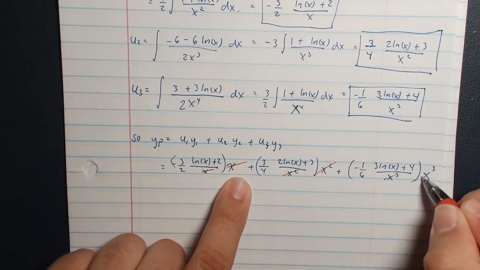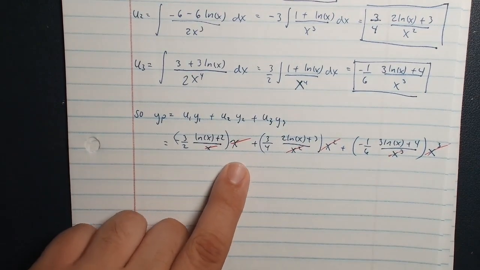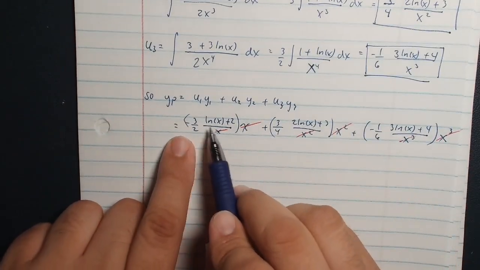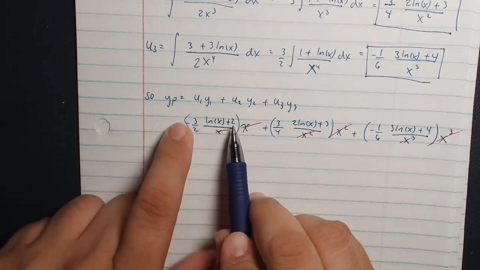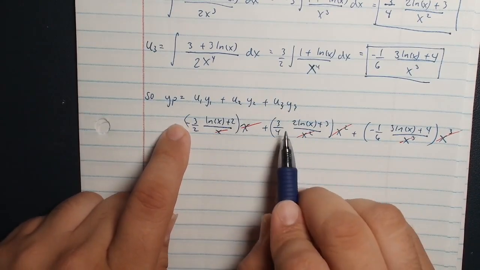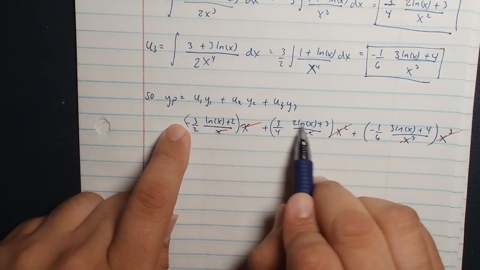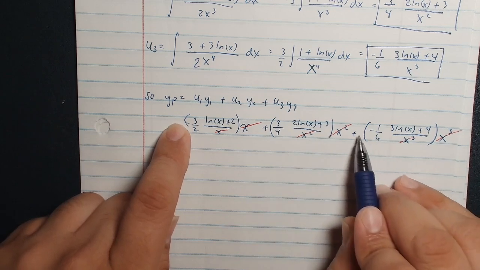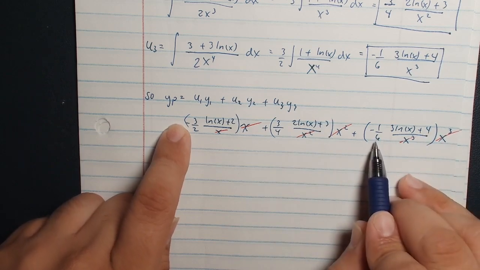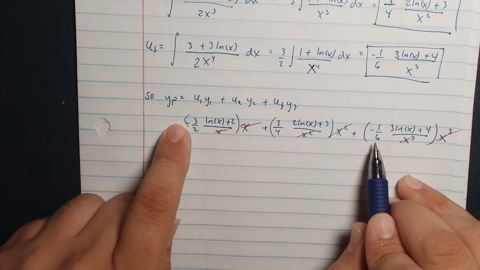And so those cancel. Then you can just combine your like terms now. I've got negative 3, because the 2's cancel. And then here I've got 9/4, and then minus 4/6, which is the same as saying minus 2/3.